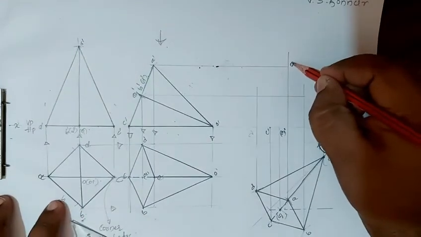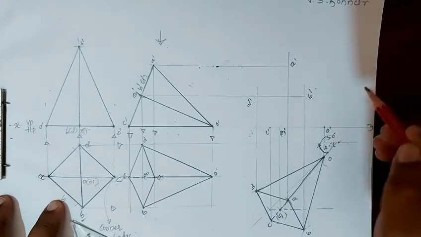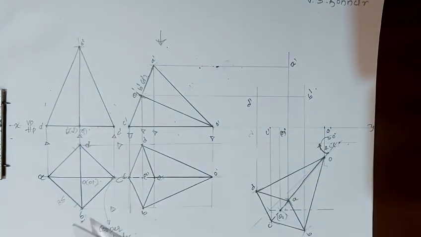Here we'll get A dash point, right? This is D dash point, this is B dash point, C dash, A dash, all the points we got. Now we'll join each other.